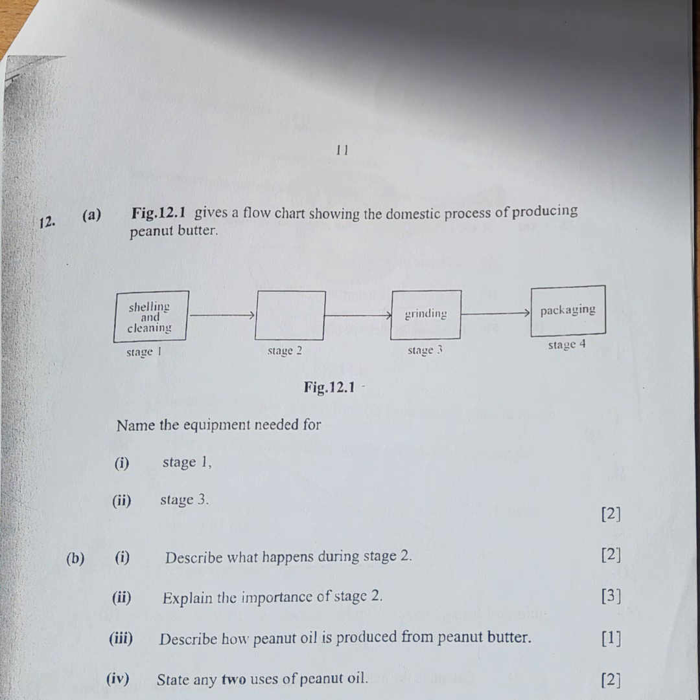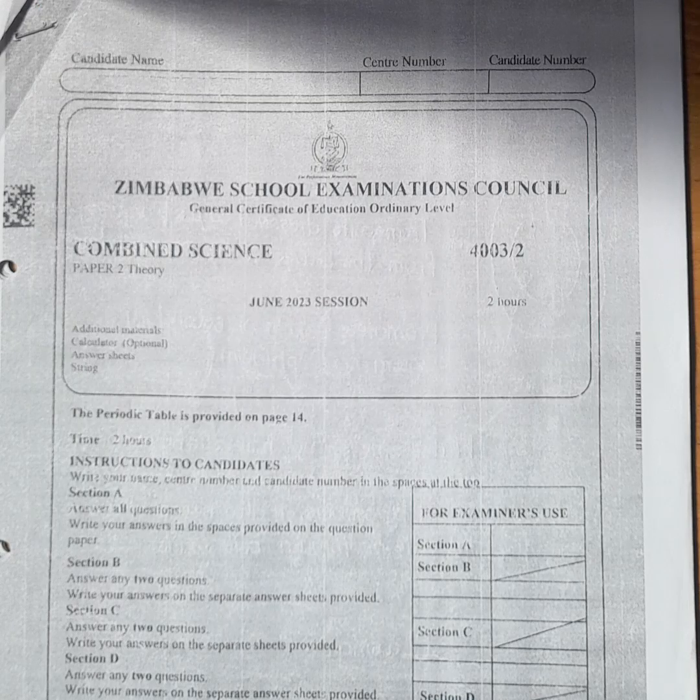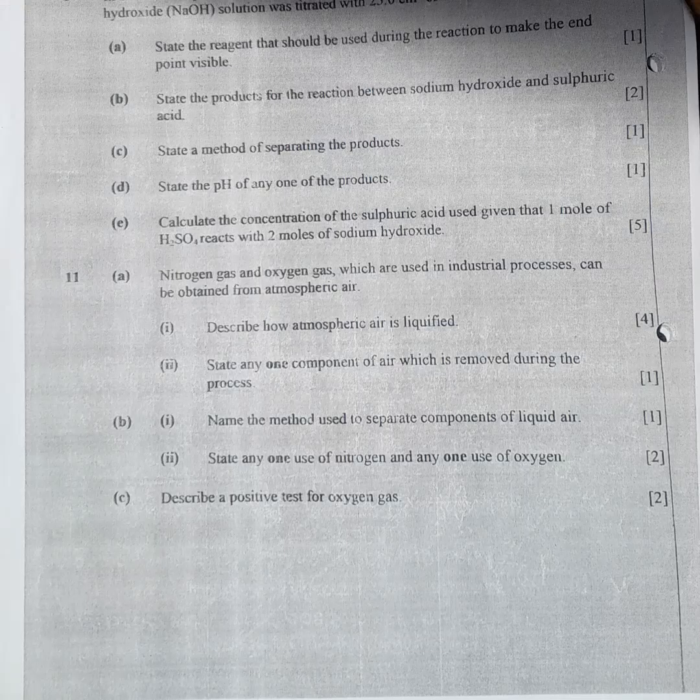Let us now move on to June 2023, Combined Science Paper 2. The question on industrial process was on number 11. It was a question on liquefaction of air.